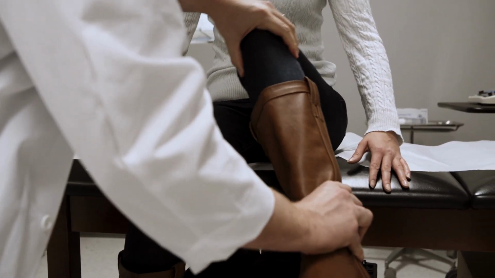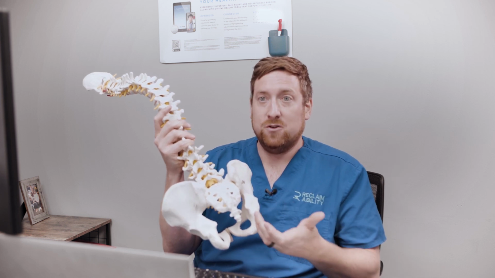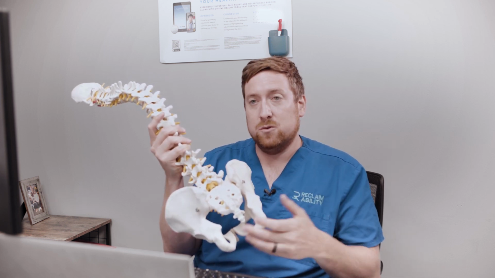Physical therapy can help with SI joint pain, and if it doesn't respond to physical therapy, sometimes we can try injections of cortisone right into the joint.